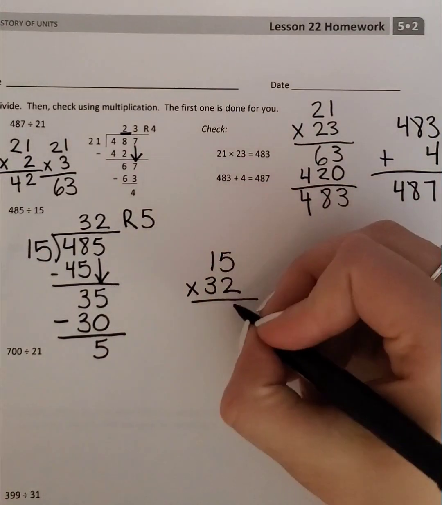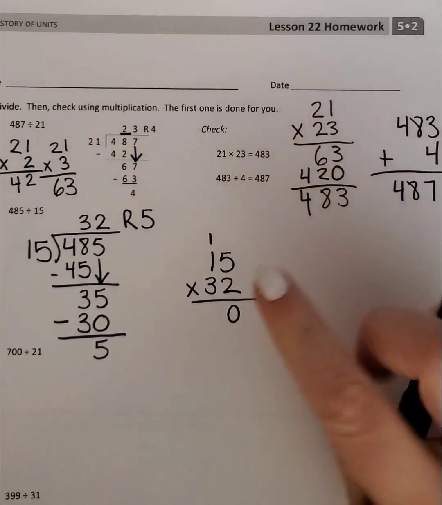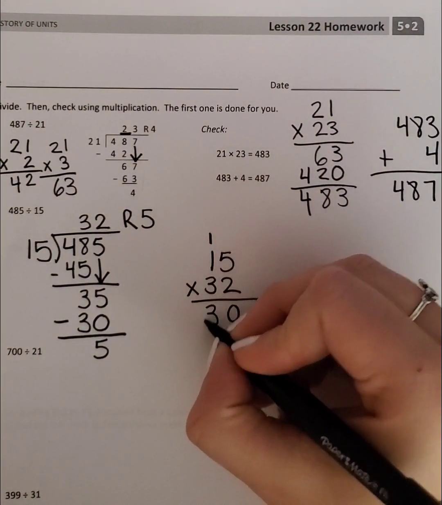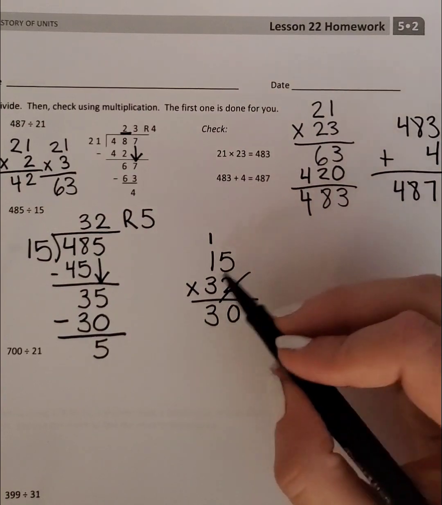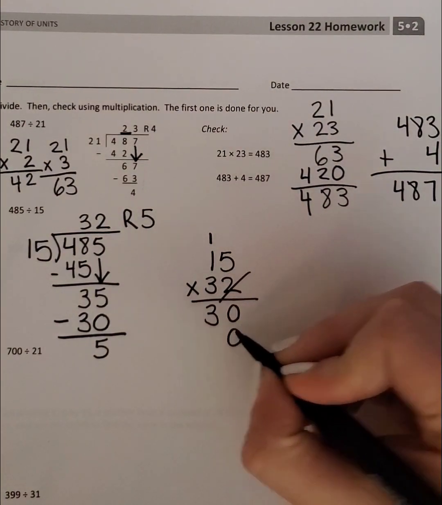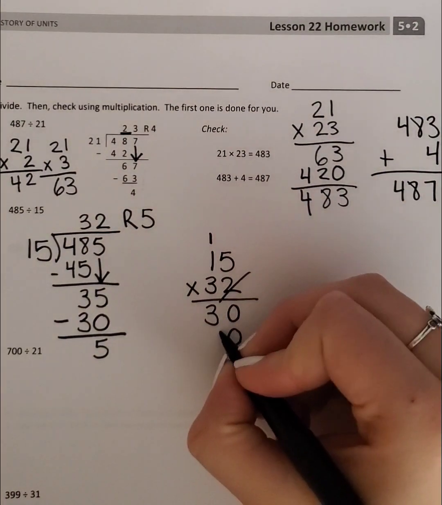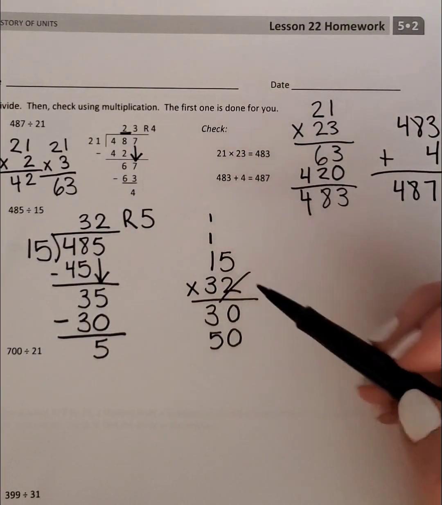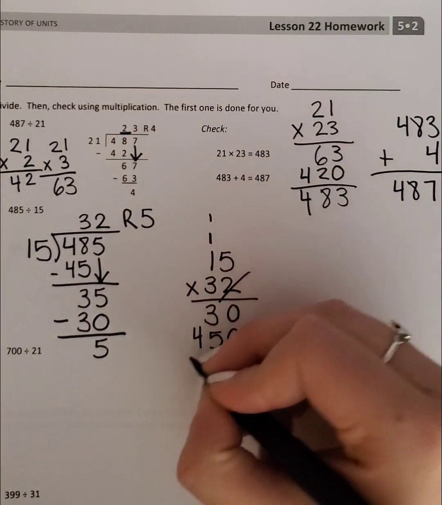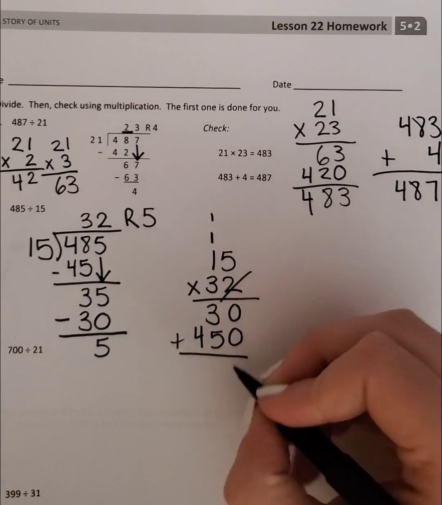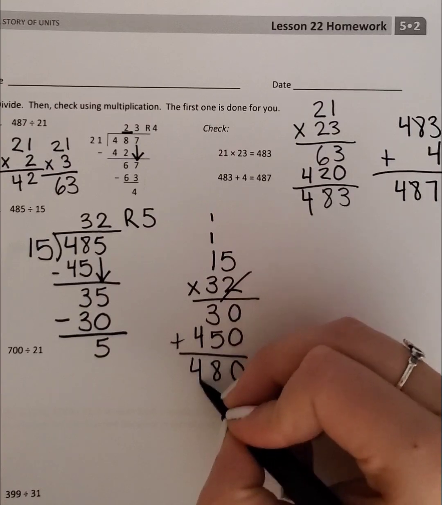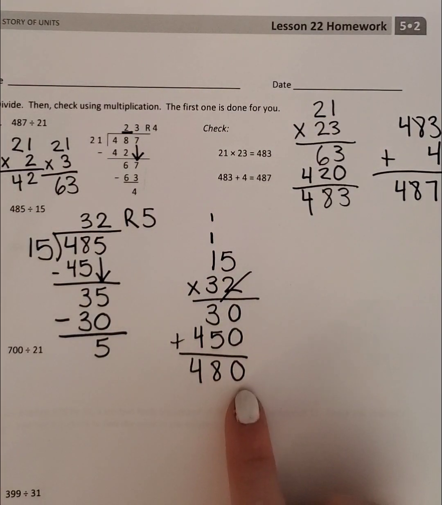5 times 2 is 10. 1 times 2 is 2, plus 1 is 3. I use the 2. I'm going to the tens place, so I need a 0. 3 times 5 is 15. Carry my 1. 3 times 1 is 3, plus the 1 up top is 4. Add them together. 0 plus 0 is 0. 3 plus 5 is 8. 4 plus nothing is 4. So far I've got 480.